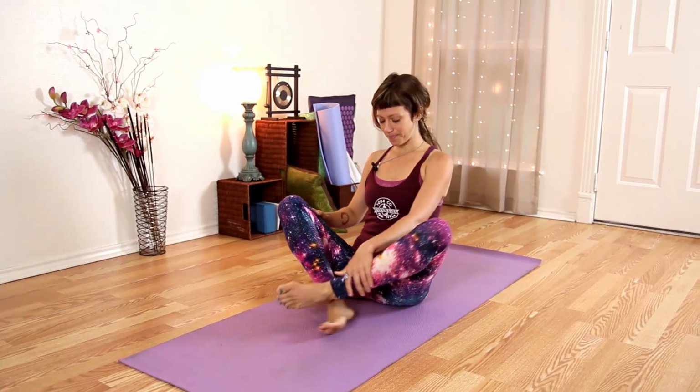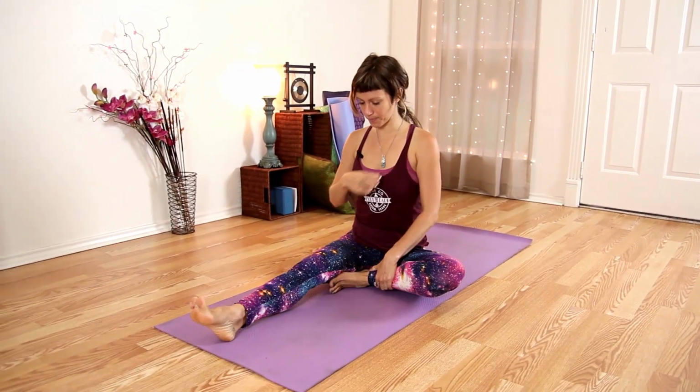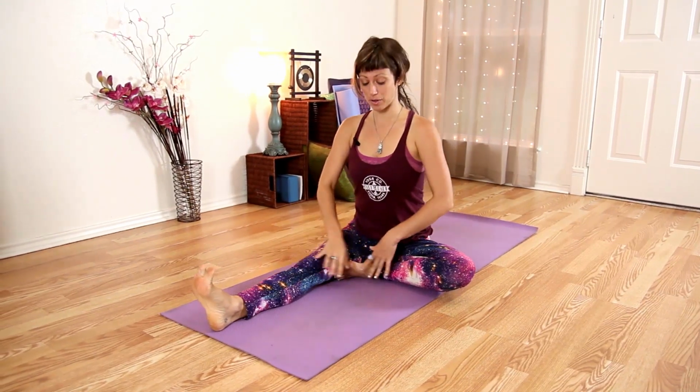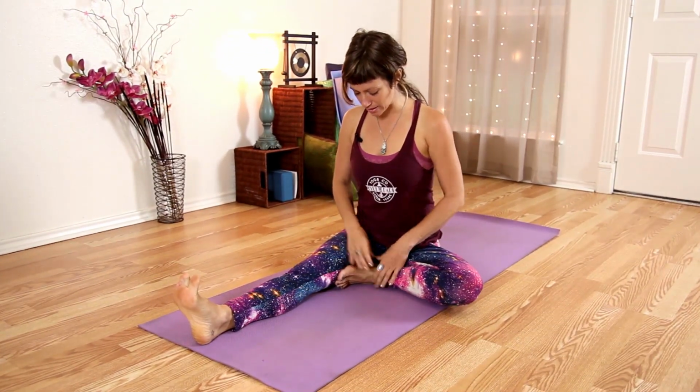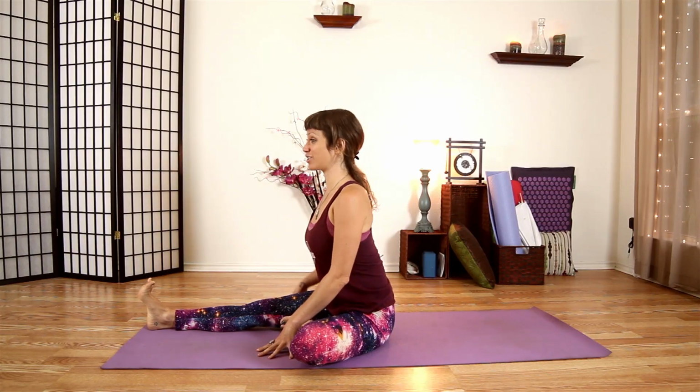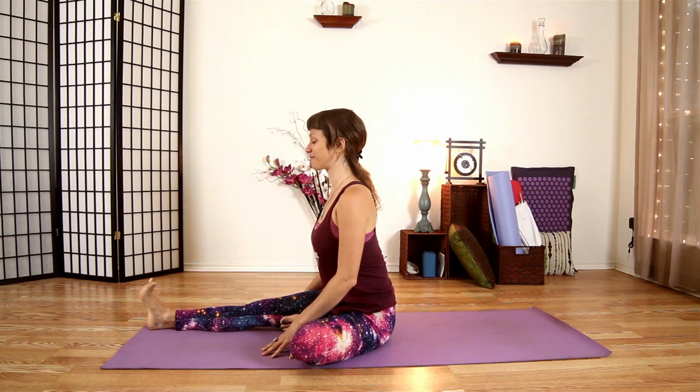From here, we're going to extend one leg forward. So I'll start with my right side. Extend your right leg forward in front of you and keep your left leg bent so the sole of your foot comes to the inside of your right thigh. And again, if this is not easy for you, you might want to sit on a pillow or cushion. That elevates your hips and makes it a little easier.